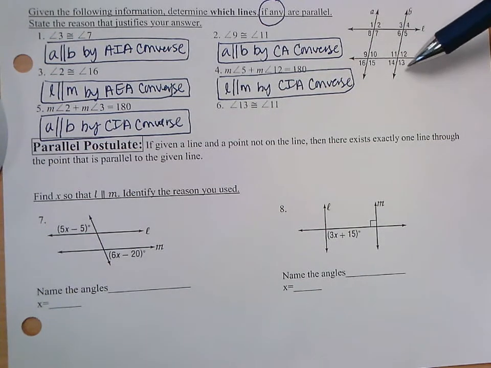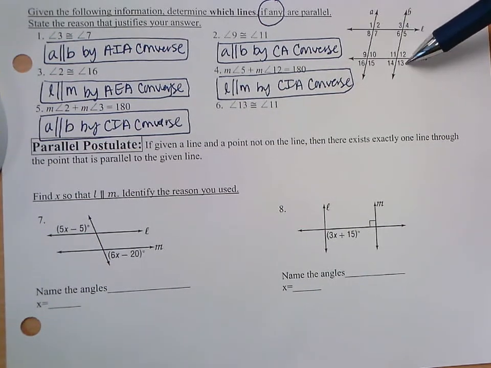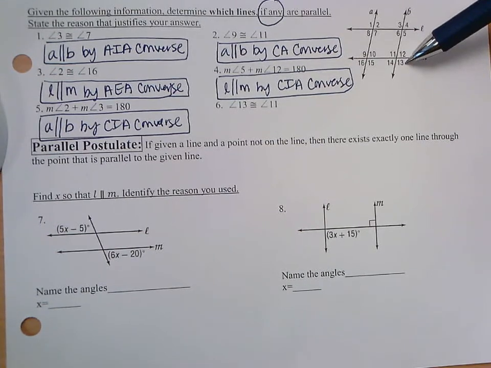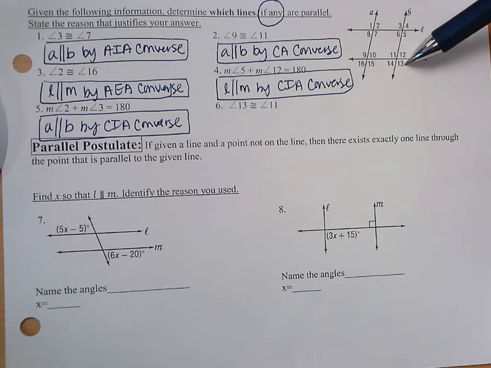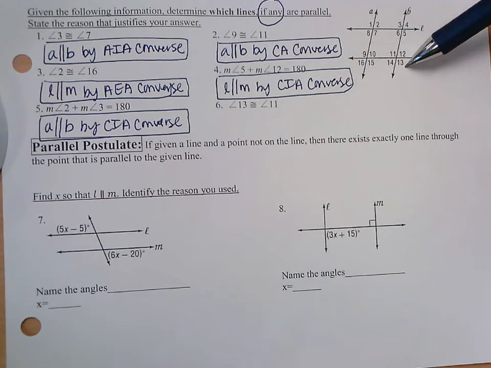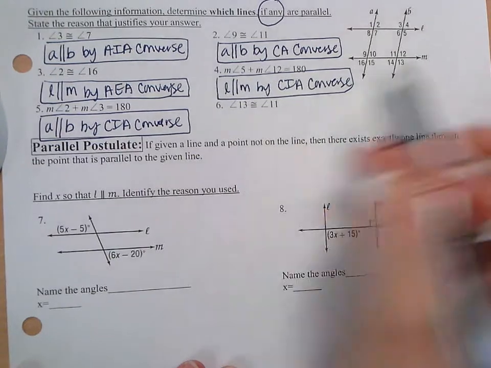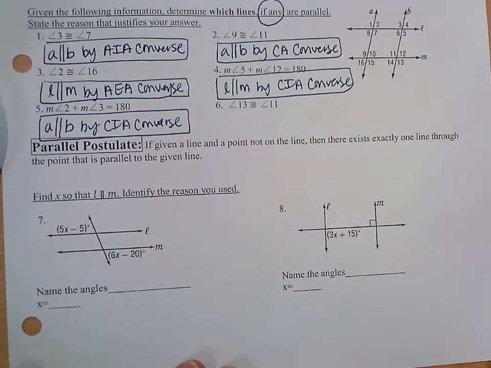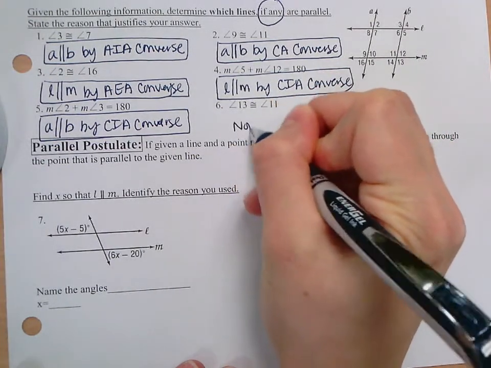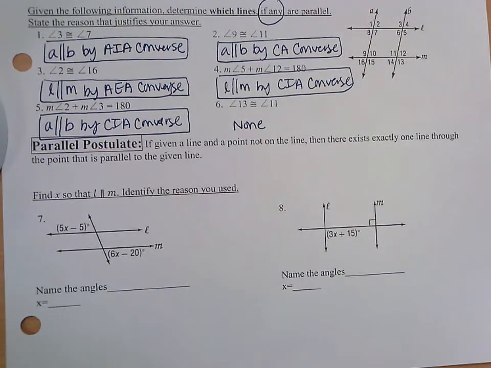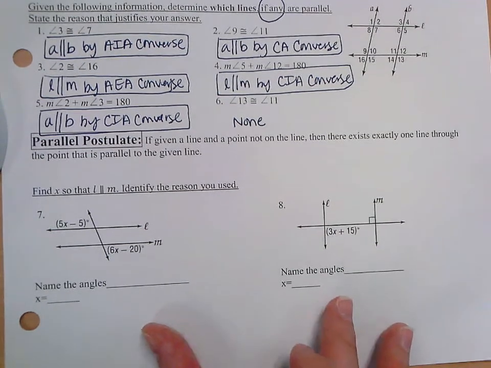All right, then what about 13 and 11, if 13 and 11 are congruent? What type of angles are 13 and 11? Vertical angles. Do vertical angles prove lines are parallel? No. So these are congruent. That's true, vertical angles, but it does not prove that either pair of lines is parallel. Vertical angles do not prove that.